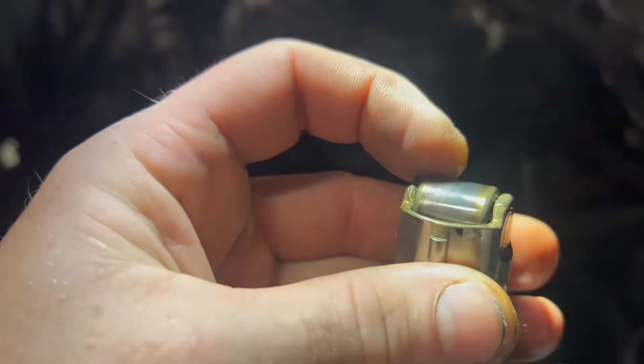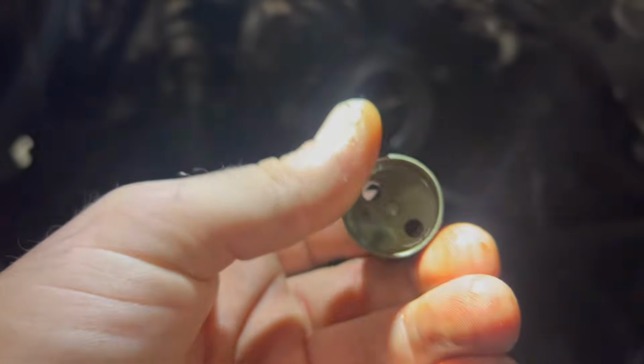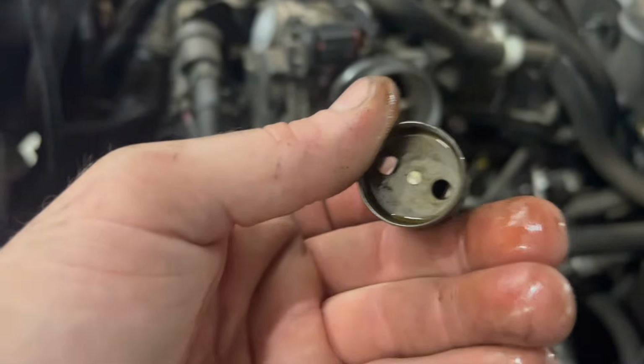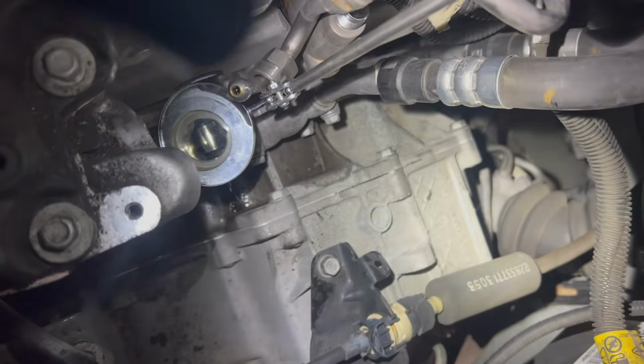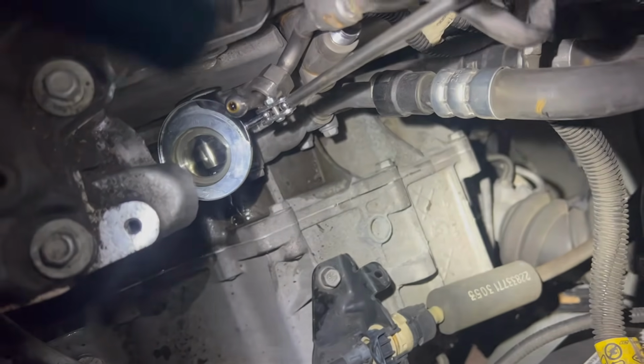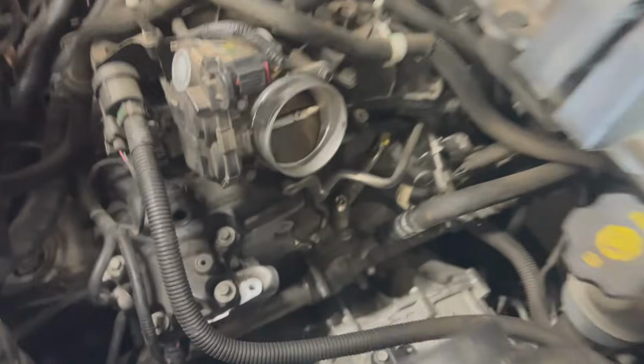It's looking pretty good. So let's go look at it with the mirror, and see if that cam lobe looks good. Yeah, that's looking all right. All right, so that's good.